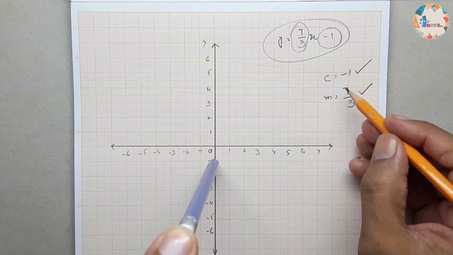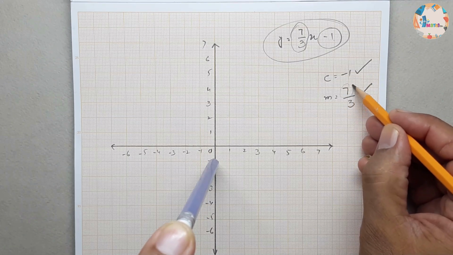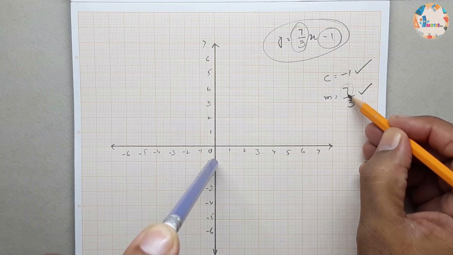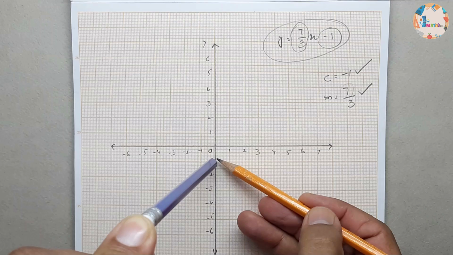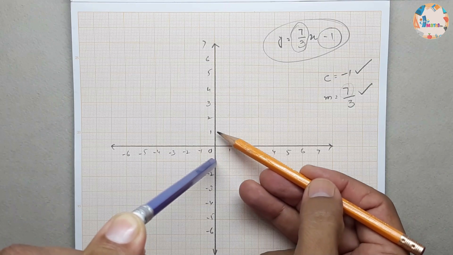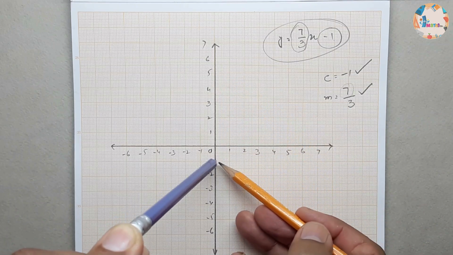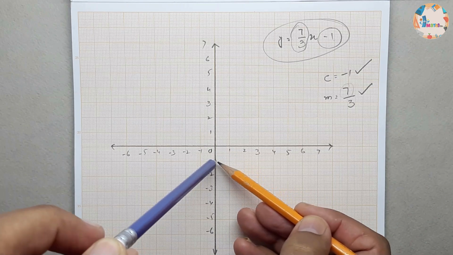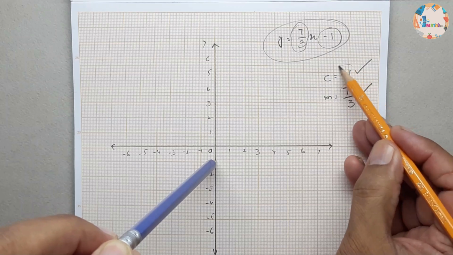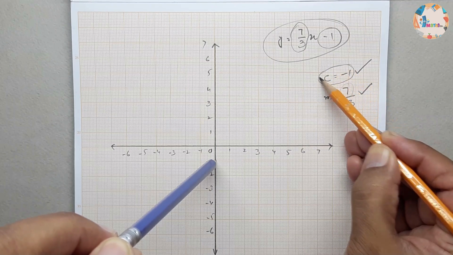M is the upper value. The numerator will be this one, 7. So 7 is a plus value. So we will move this pencil from this location 7 units upward. Don't move this to the origin. Start counting from this point where we have taken this c value -1.